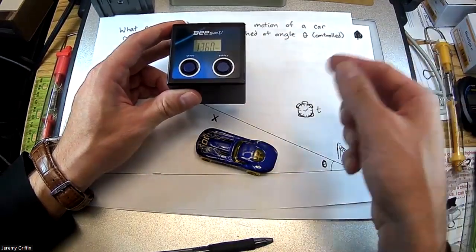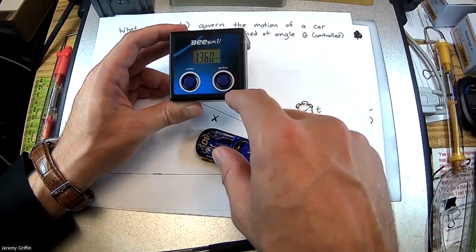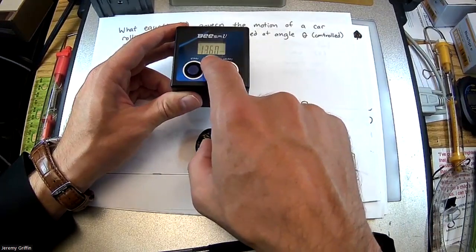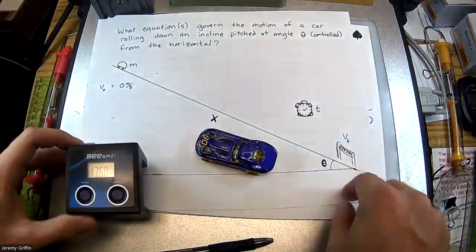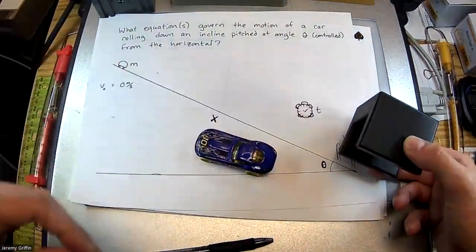You can do meters per second or kilometers per hour. Centimeters per second is fine tomorrow. Okay, 136 centimeters per second. You see it? So this car goes through. Maybe you can put this on the finish line now. Goes through, right.